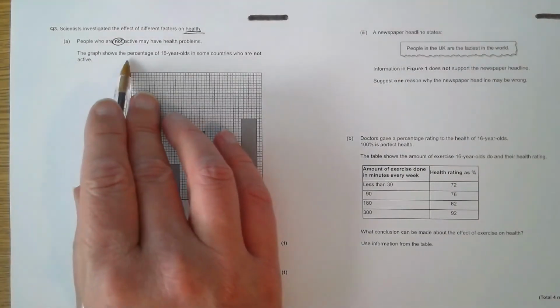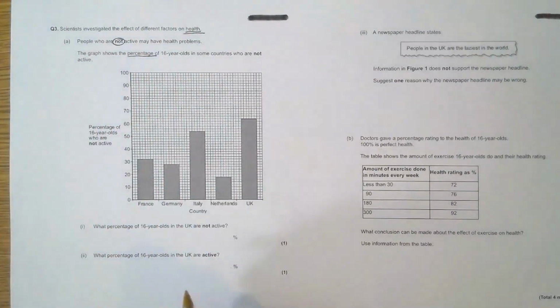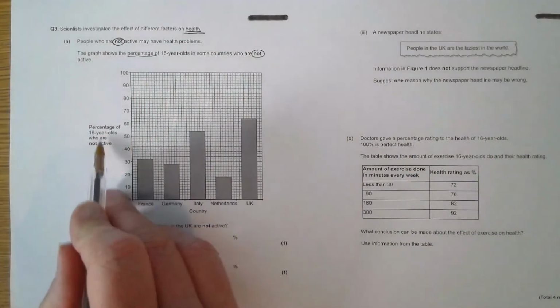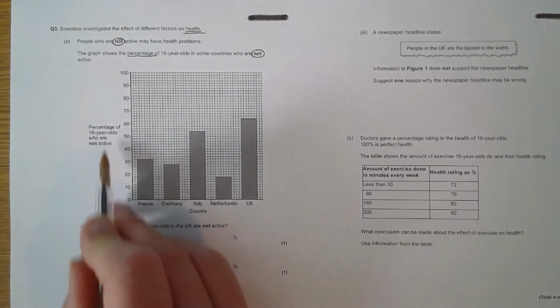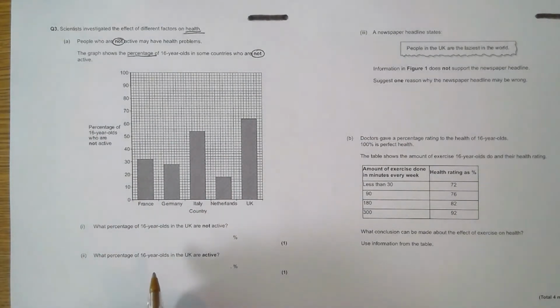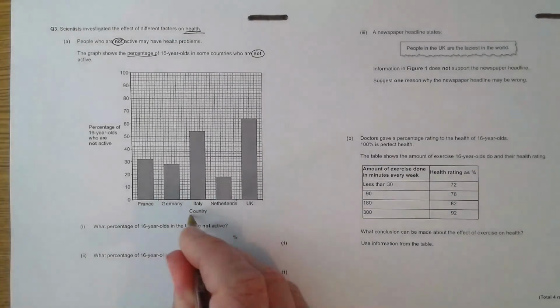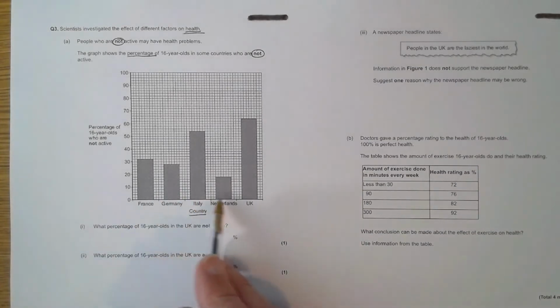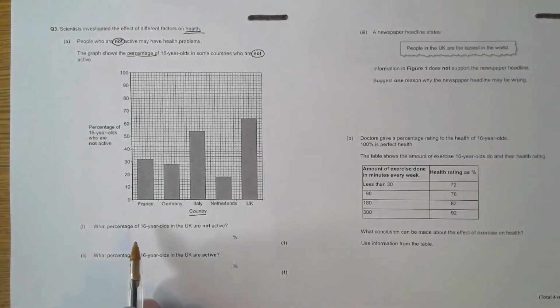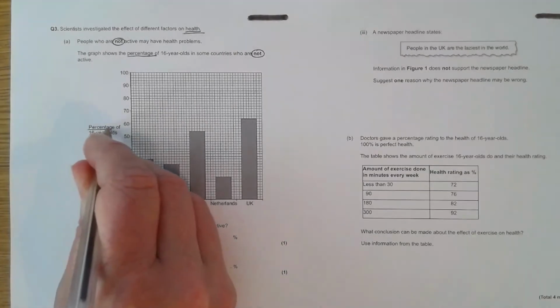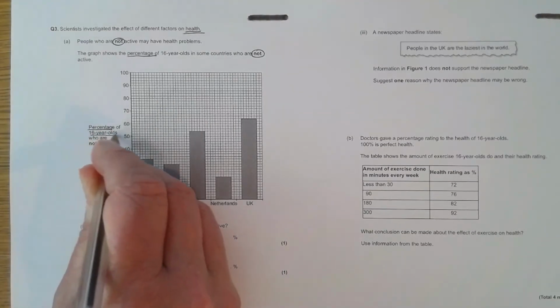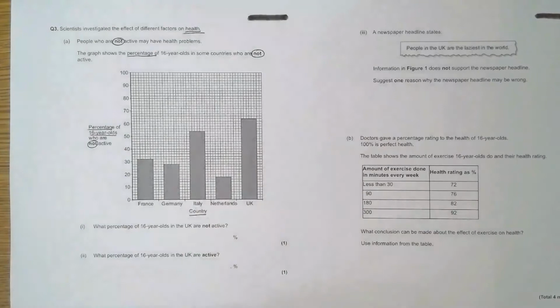The graph shows the percentage of 16-year-olds in some countries who are not active. We can see that by looking at the axes titles, and it is always worth looking at the axes titles in order to make sure we know what this graph is telling us. It's got countries down here, so for these different countries it's looked at 16-year-olds and it has given us the percentage of 16-year-olds who are not active.